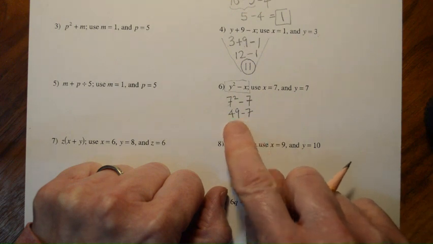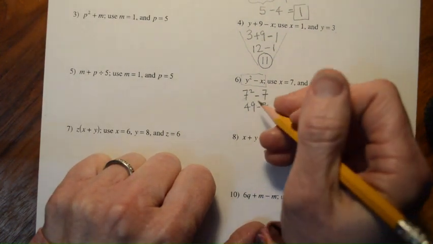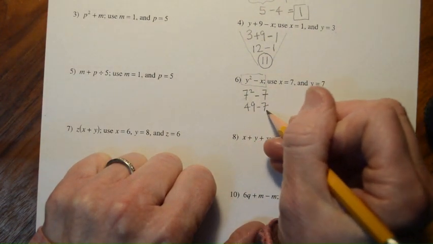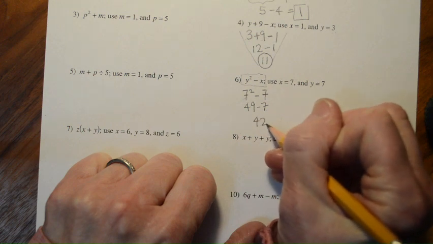All right, there's only one operation left. We really have no choice. This would just end up being 49 minus 7, which is 42.